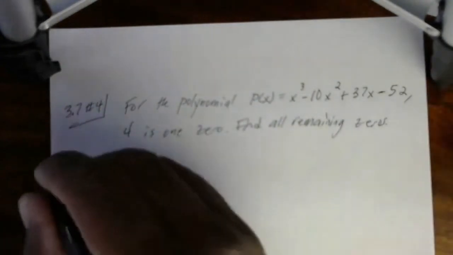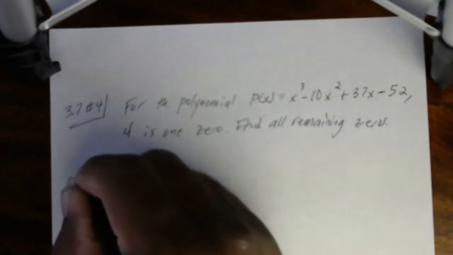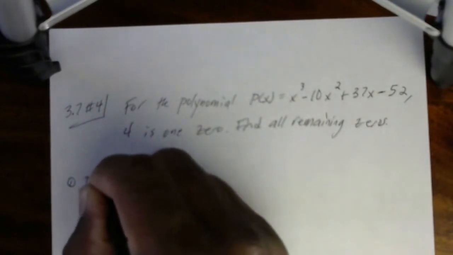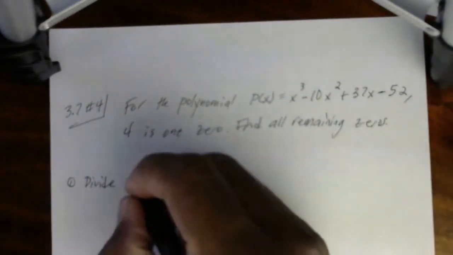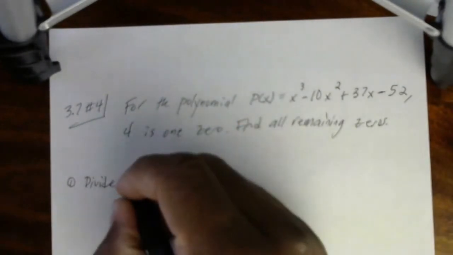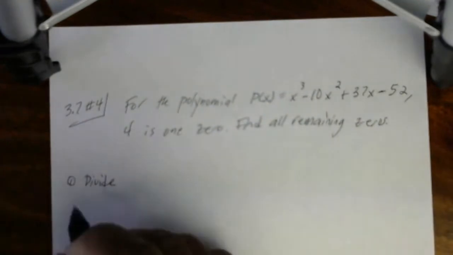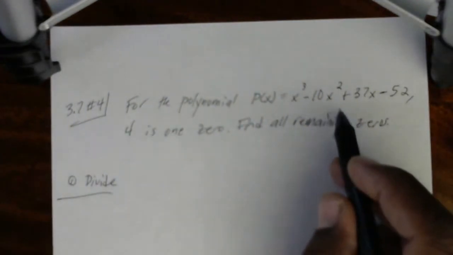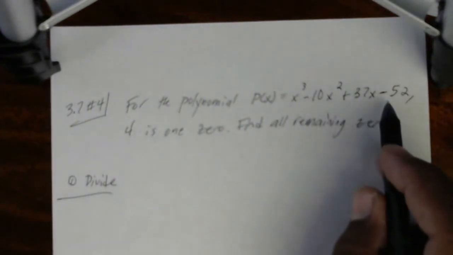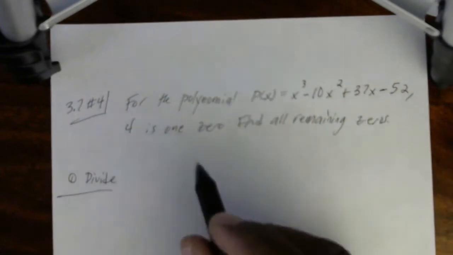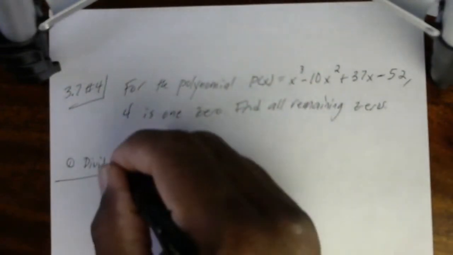All right, so the first thing we're going to do is divide. Right, and we're going to divide x cubed minus 10x squared plus 37x minus 52 by 4, and we're going to use synthetic division.